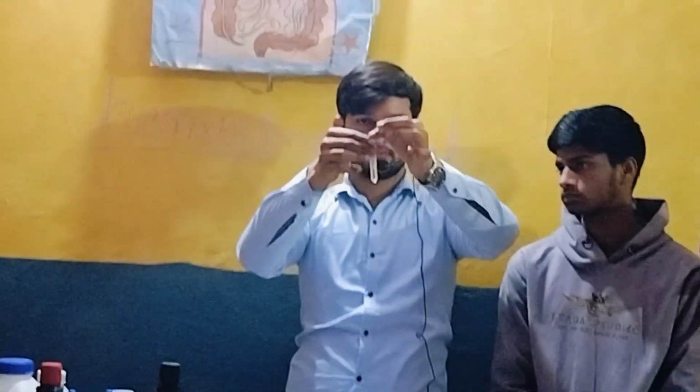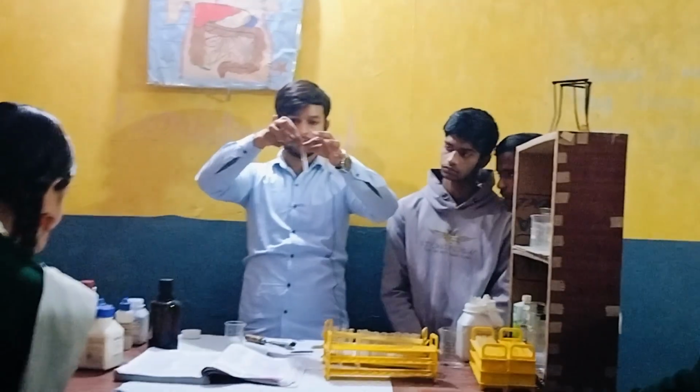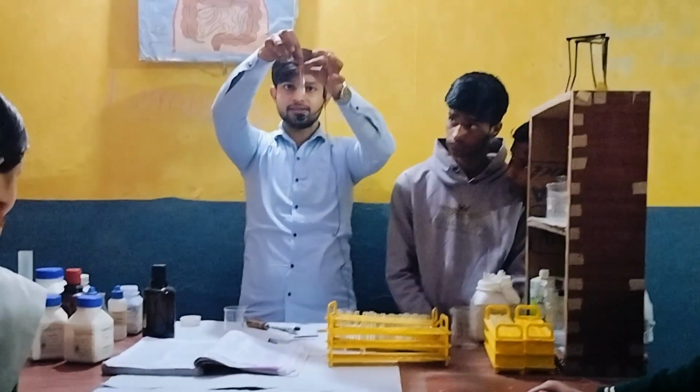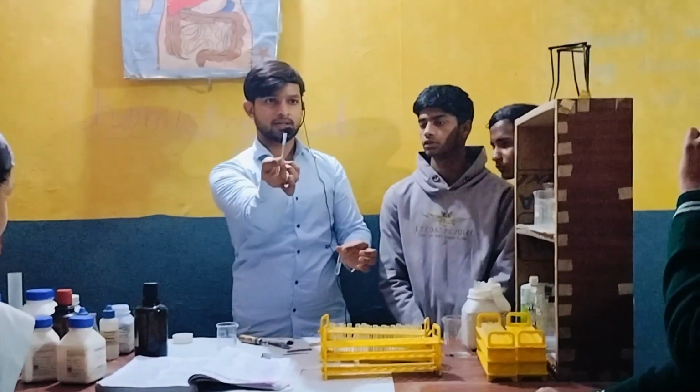Please see. Okay. Nothing will happen. Okay? Just blue litmus paper into base, then it will remain blue. See. Blue color. It is blue in color.